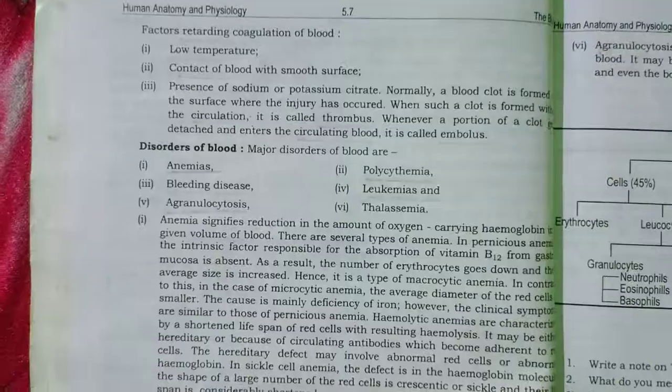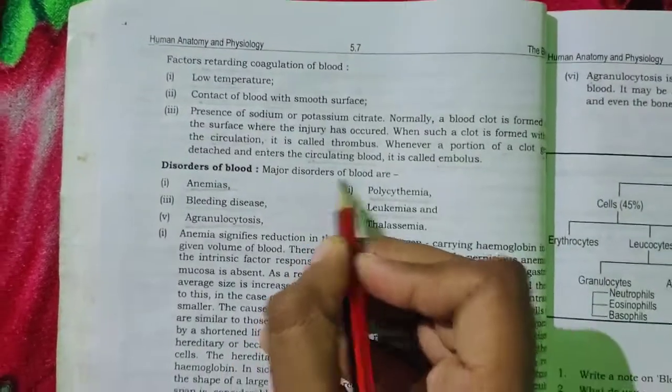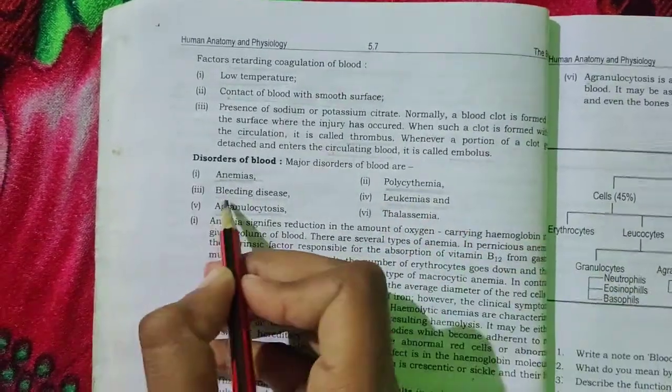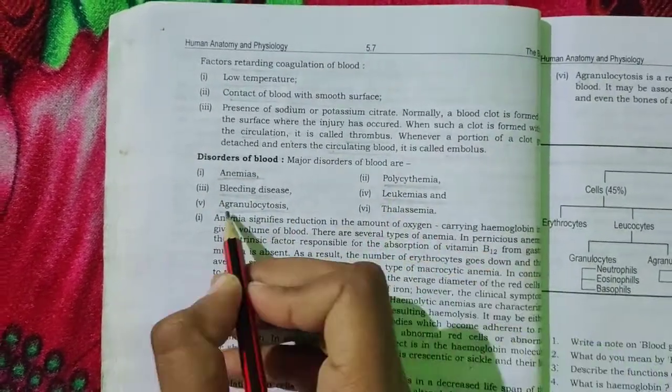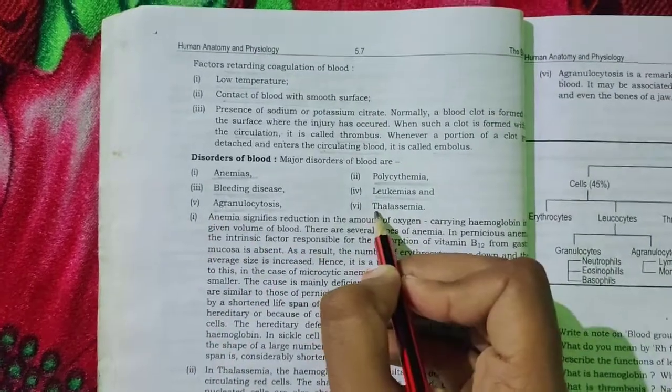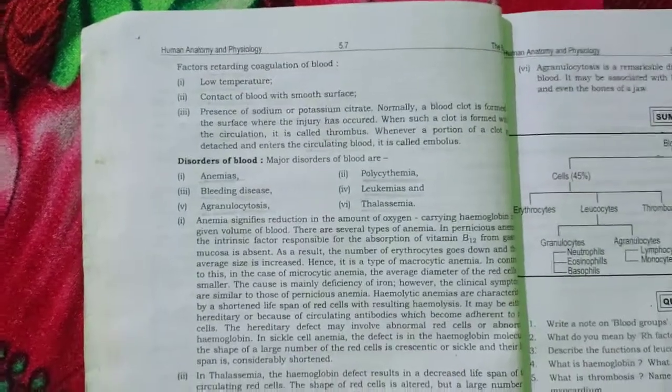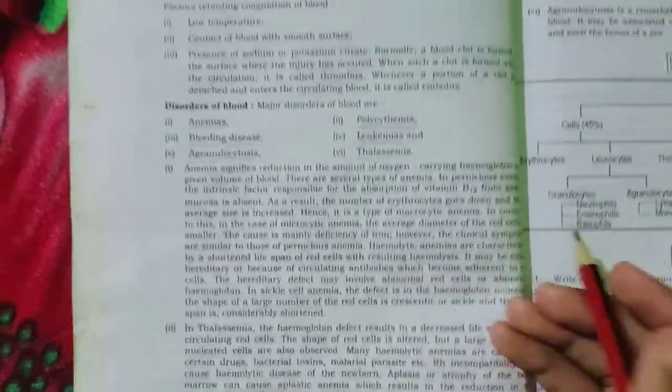Okay, now disorders of blood. Major disorders of blood are anemias, polycythemias, bleeding disease, leukemias, agranulocytosis, and thalassemia. Okay, now we discuss them one by one. First, anemia.